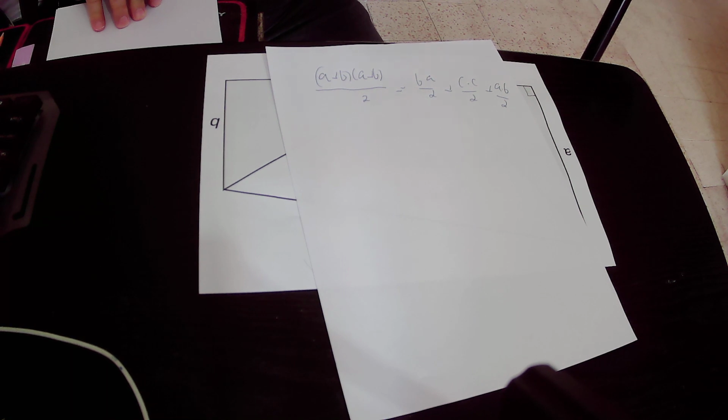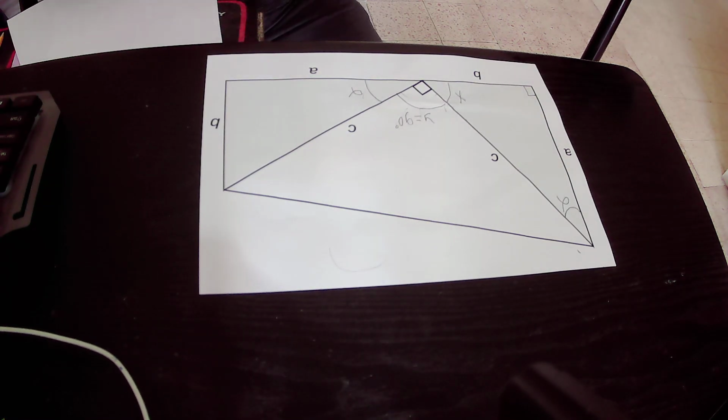So it is the area of the right triangle plus the area of the middle triangle plus the area of the left triangle. The sum of the three triangles' areas is the area of the trapeze. So we will multiply by 2 the two sides of the equation.